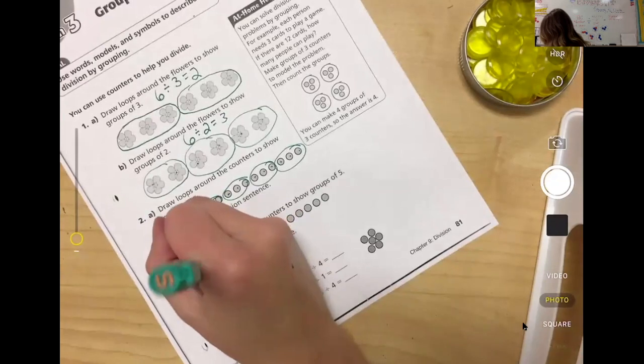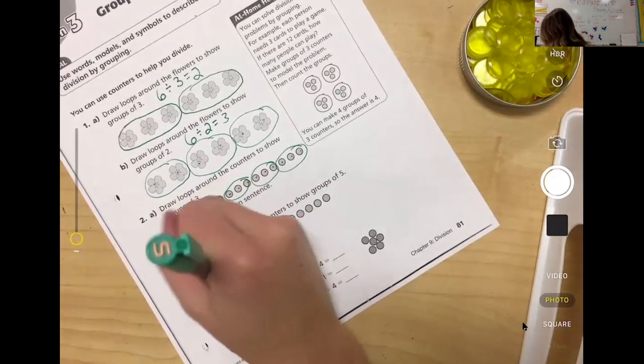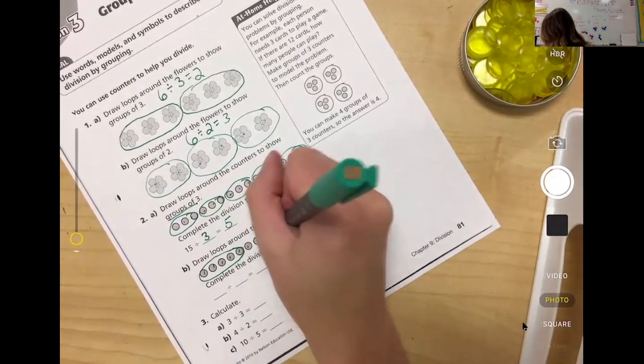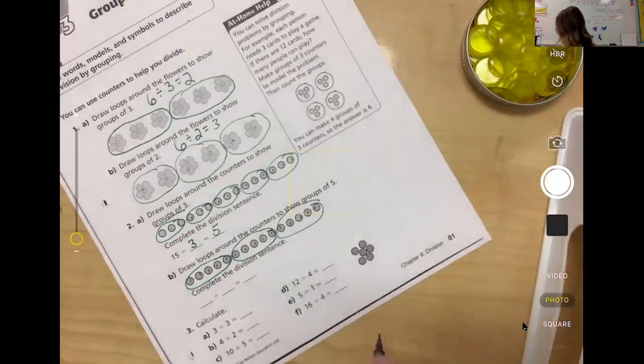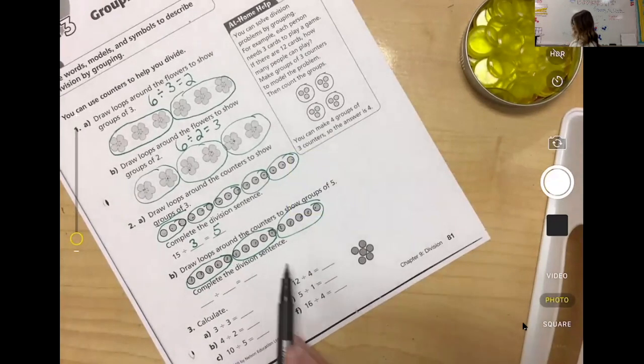Easy. 1, 2, 3, 4, 5. One group. 1, 2, 3, 4, 5. Another group. 1, 2, 3, 4, 5. Last group. Okay. So now it says complete division sentence.